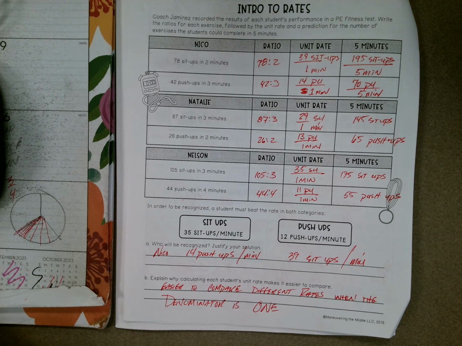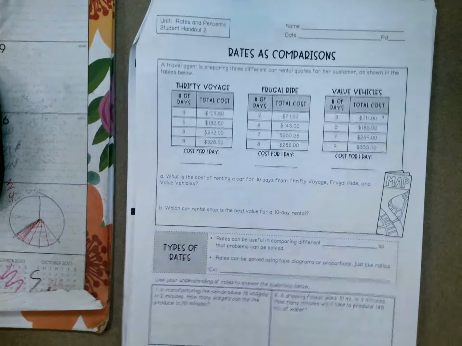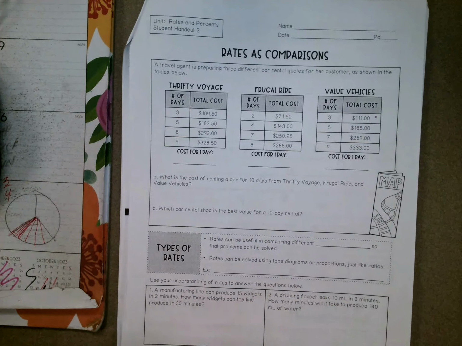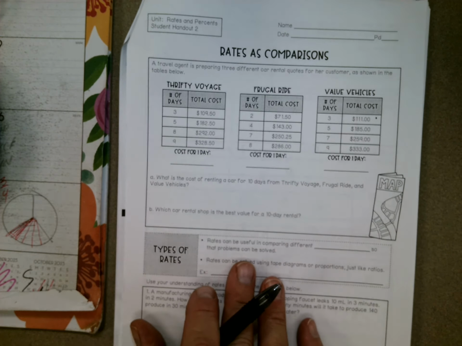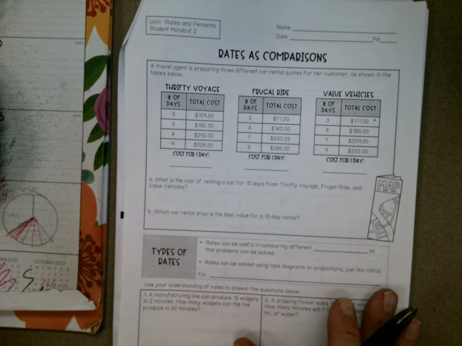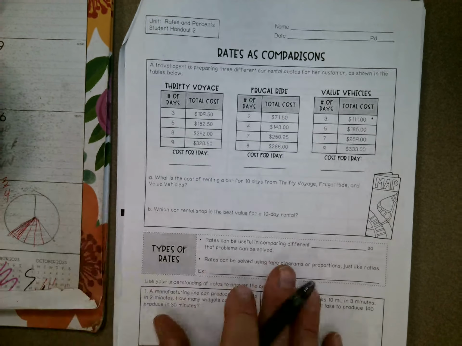We're rolling on to rates as comparisons. We're going to be doing a lot of work comparing unit rates, and we're going to need our calculators. Let's get warmed up, though. Actually, we already did some with unit rates. I had a nice sheet. If you were in class, it was a good review. Let's get started.